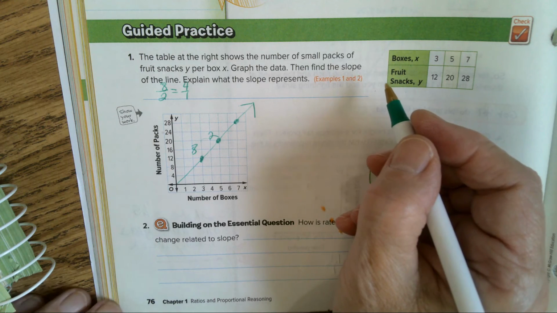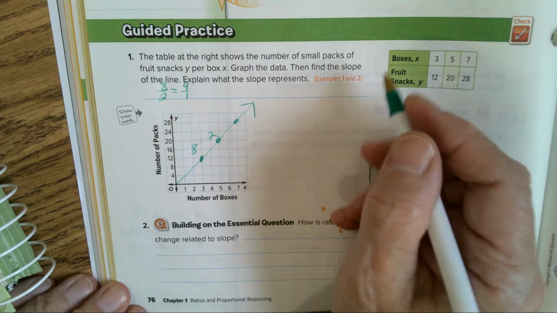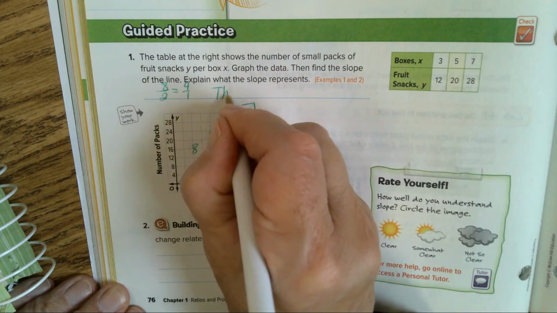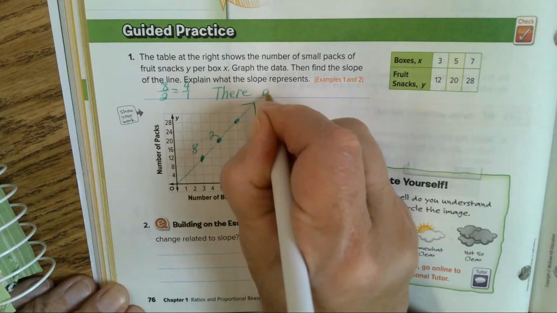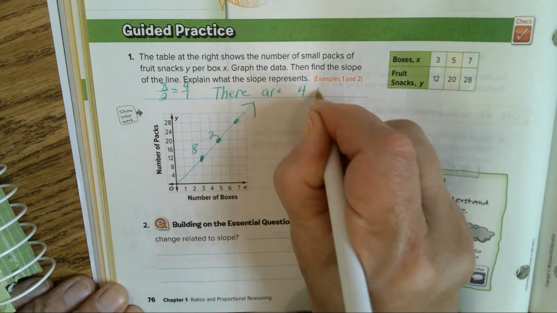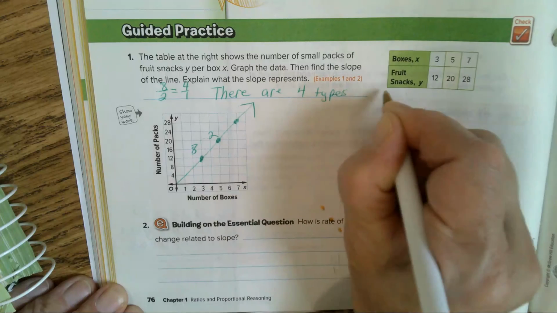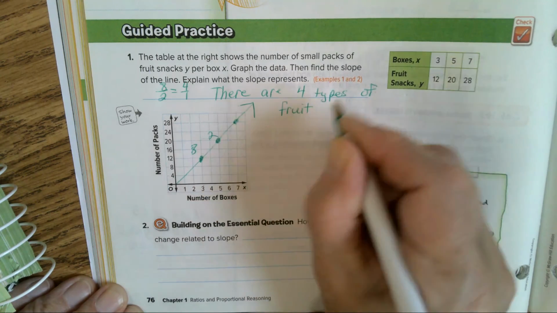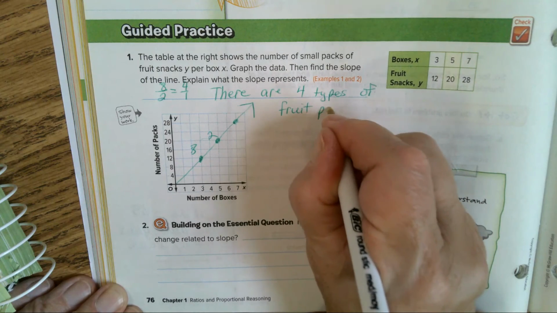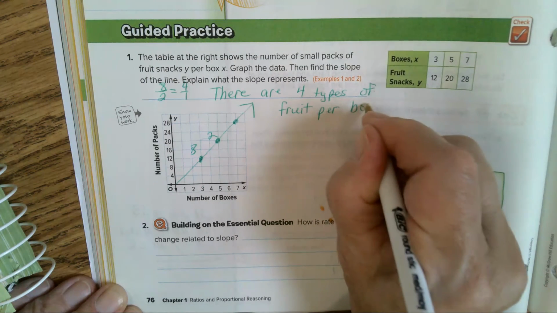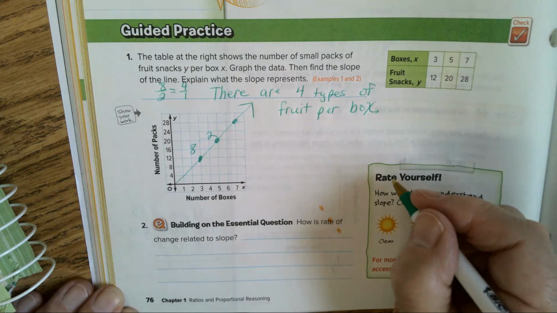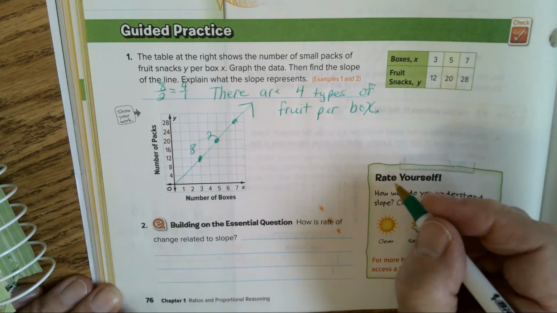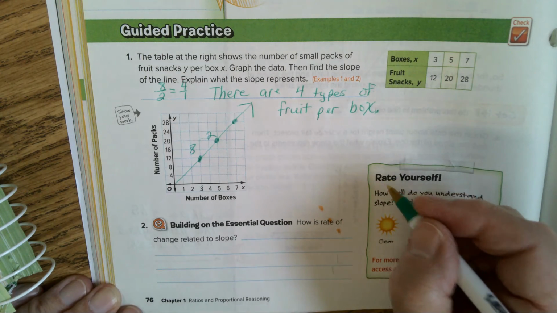There are 4 packs of fruit snacks per box. Now we are doing some easy ones. Later on it gets much more complicated than that, and we're not going to worry about the complicated ones. I just want you to know how to do the simple ones.